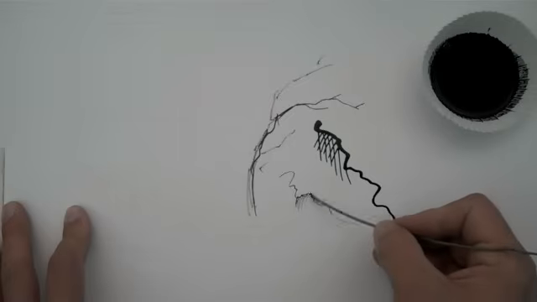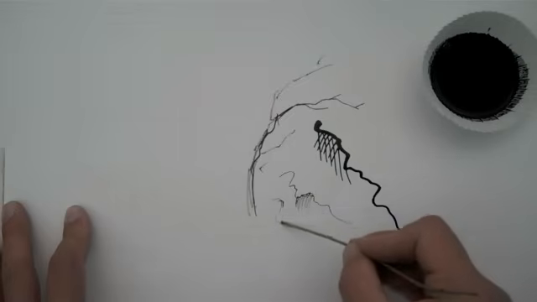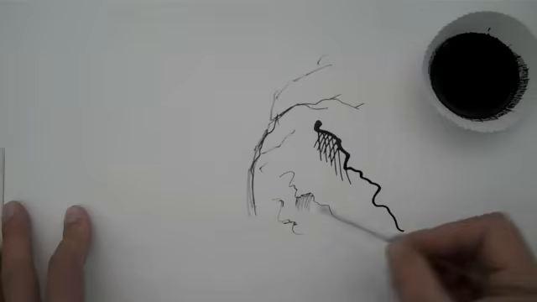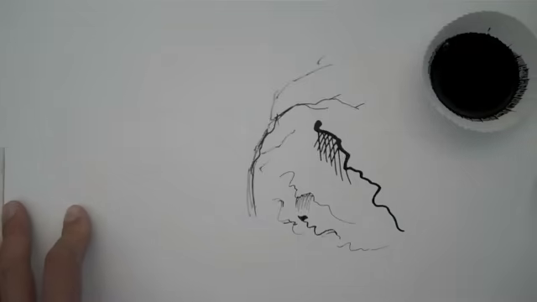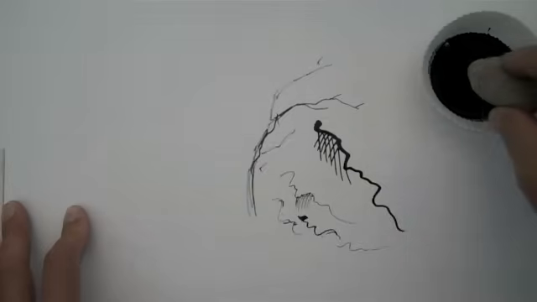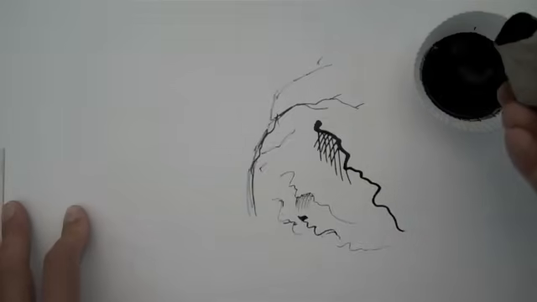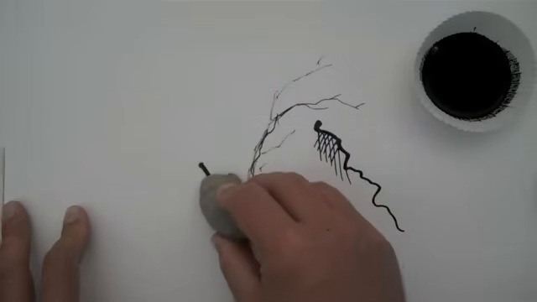Now, you don't get these types of marks really when you use a pen, obviously, because it's got a consistent surface from which the ink comes from. Even with a nib pen, you get a little bit more variety, but not quite as much. Use whatever you want.